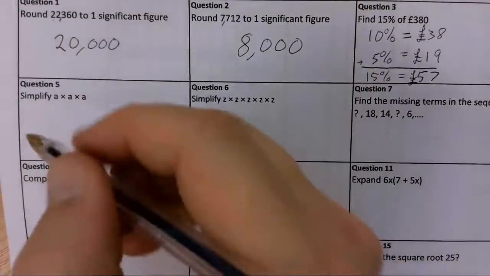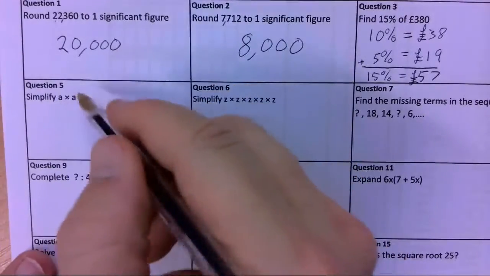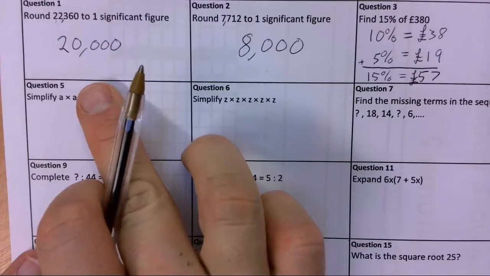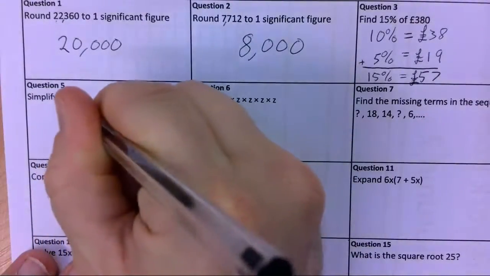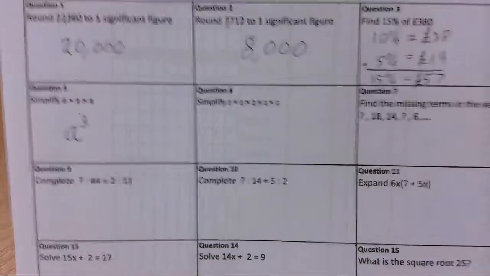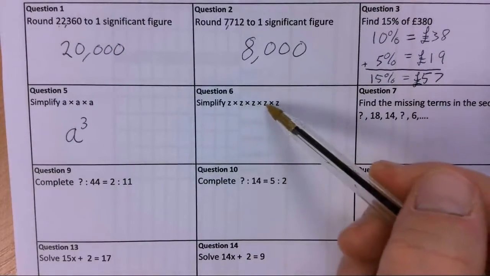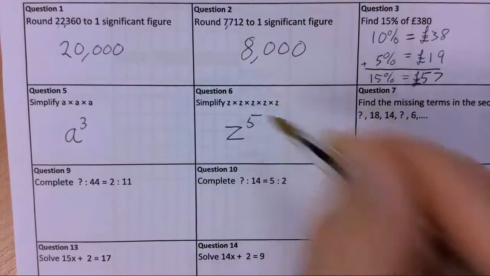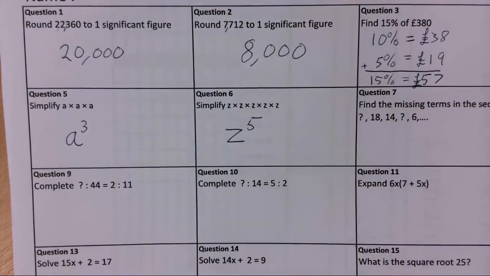Question 5. If you're multiplying a number by itself, if you had a times a, that would be a squared, a with a little 2 at the top right. If you have a times a times a, you have a cubed. A multiplied by itself with 3 a's all together. And it's the same kind of deal here. Z times z times z times z times z. There are 5 z's. Z to the power of, we say, 5. So this is an exponent. We say it's to the power of 5.